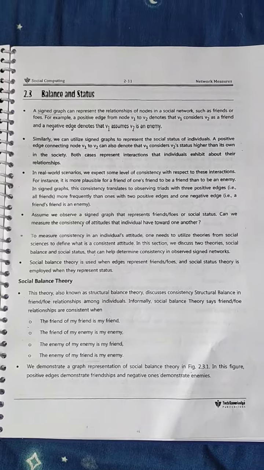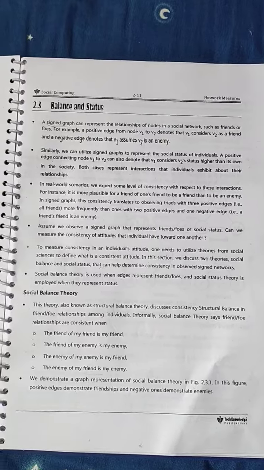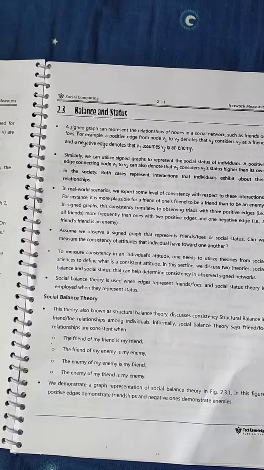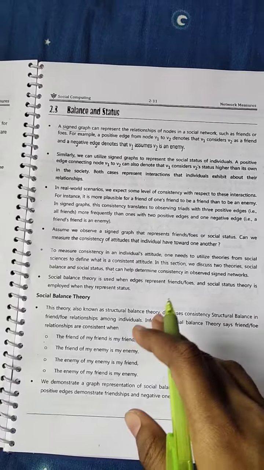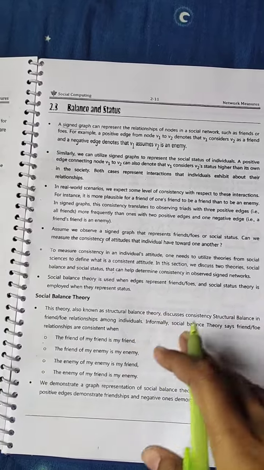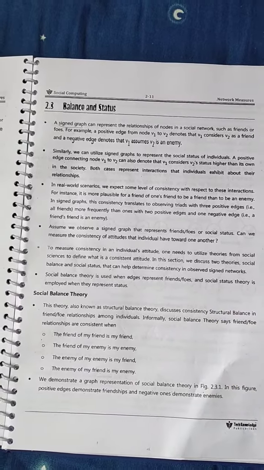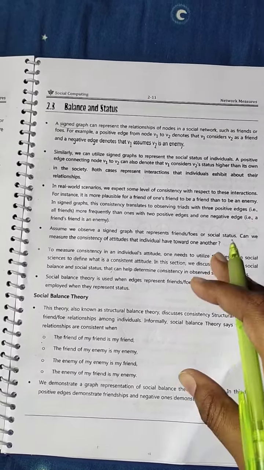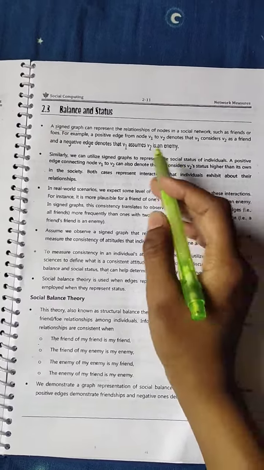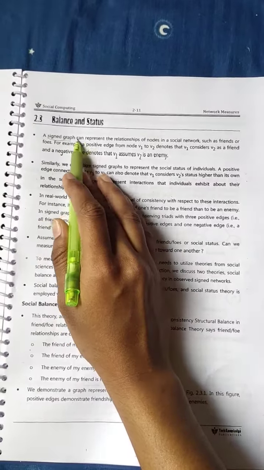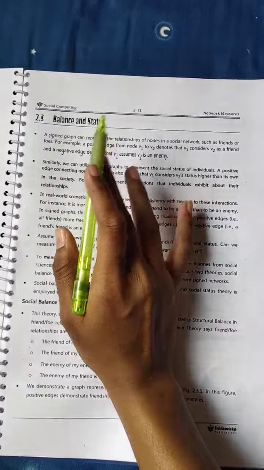Okay, so today we are heading towards balance and status. That is a very important topic for the exam also. So balance and status, right? It is used to represent the relationship between the nodes and measure the consistency in an individual's attitude in a node. That's why we use balance and status in social media analysis, and it is represented by a signed graph. The relationship between the nodes is represented by the signed graph.